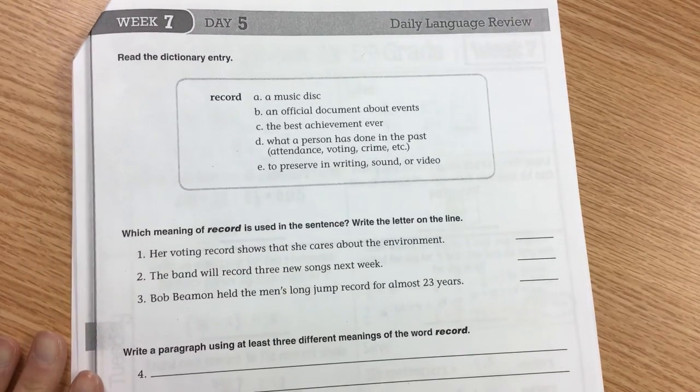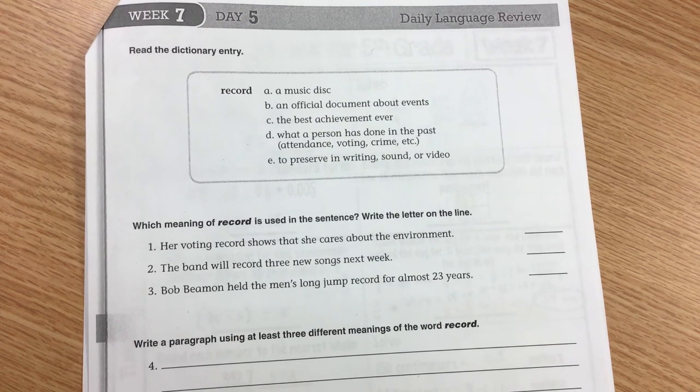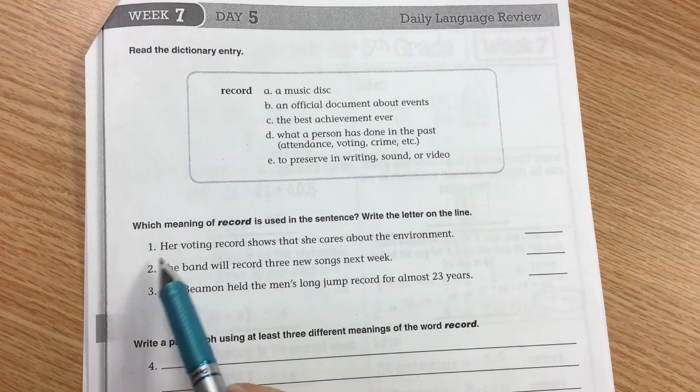Read the dictionary entry. A record is a music disc, like an old record. Maybe some of your parents or grandparents have them at home. An official document about events. The best achievement ever. What a person has done in the past, like attendance, voting record, crime. Or to preserve in writing, sound, or video. So now we're going to look at which meaning of record is used in the sentence.